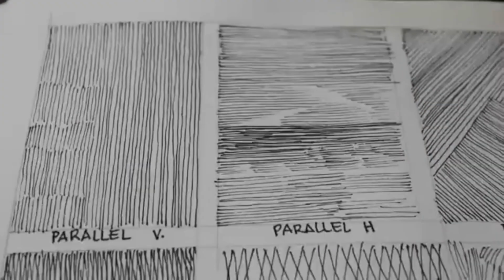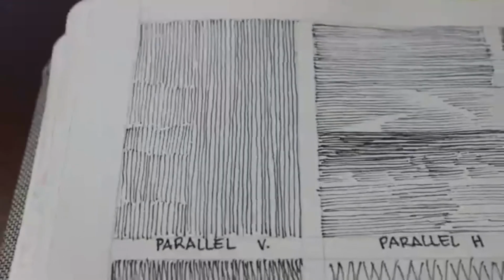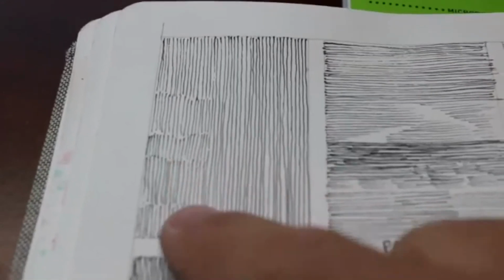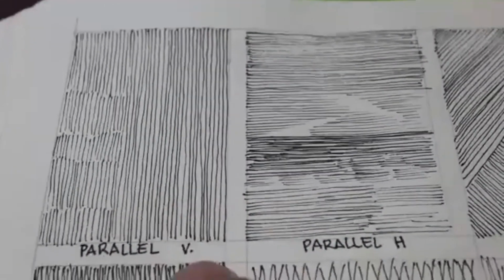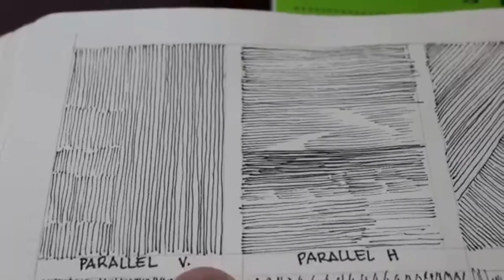So here we have parallel grids. It's called a parallel hatch. This one's a vertical. This one's a parallel hatch. And if you notice, for example, here, where I kind of break the line, I could put them pretty evenly at the same distance, knowing that I could put them closer or wider from each other, right? That would create a different look.